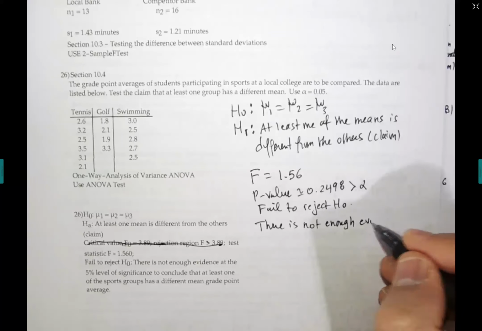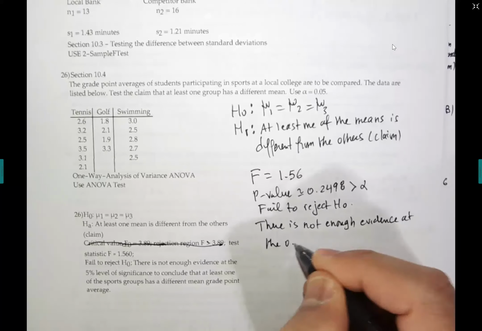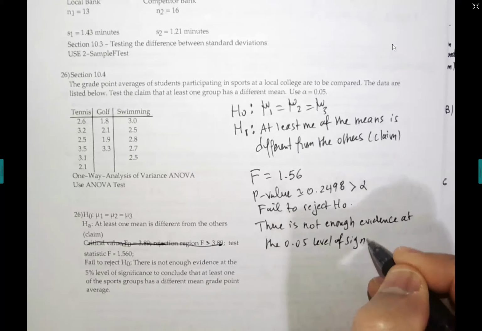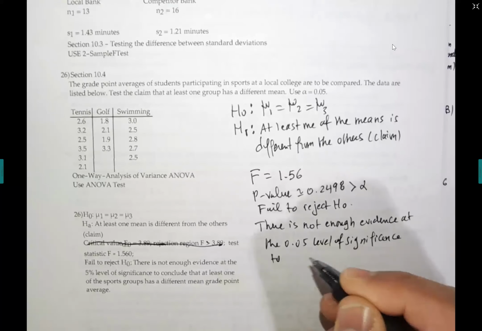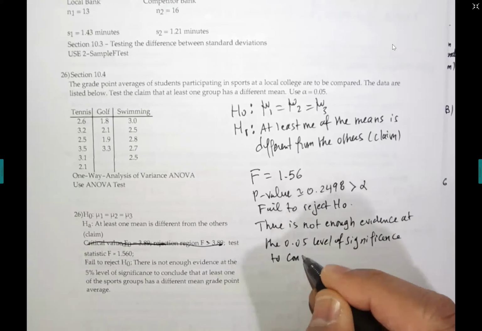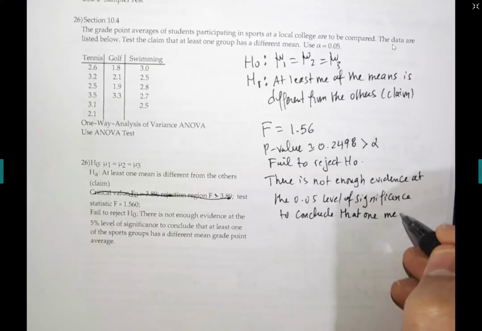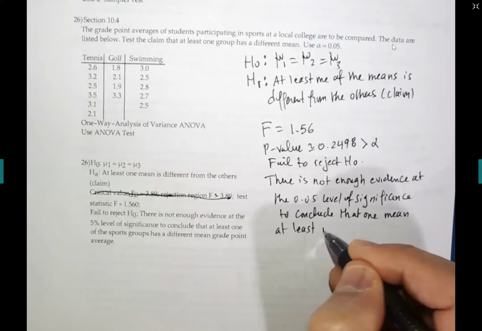Not enough evidence at the 0.05 level of significance. Don't forget the level of significance, guys, to conclude or to support the claim that one mean is different from the others. At least one is different from the others.